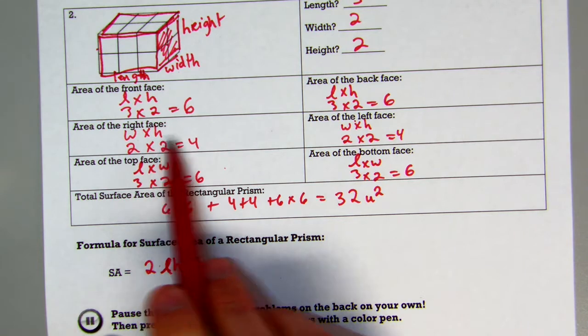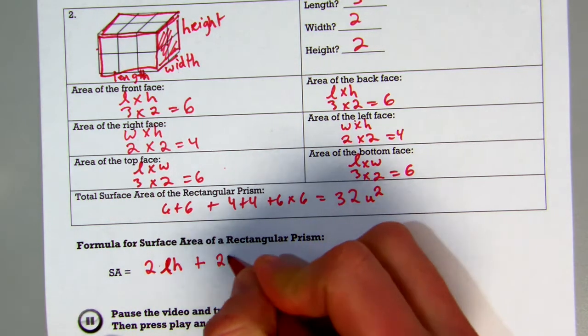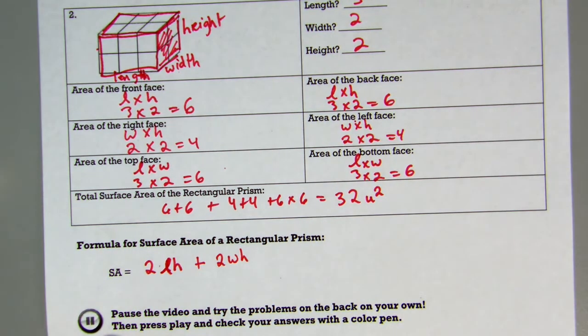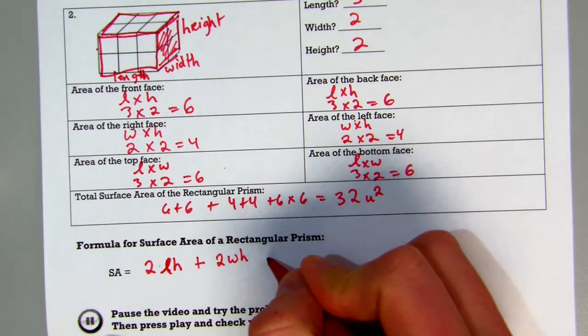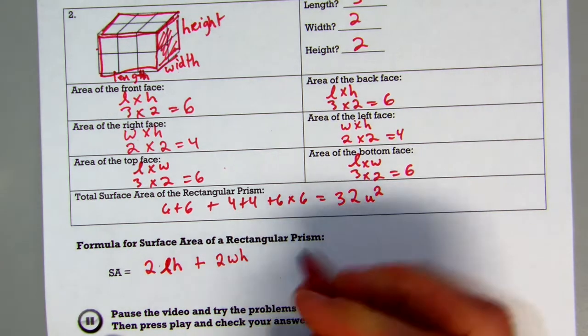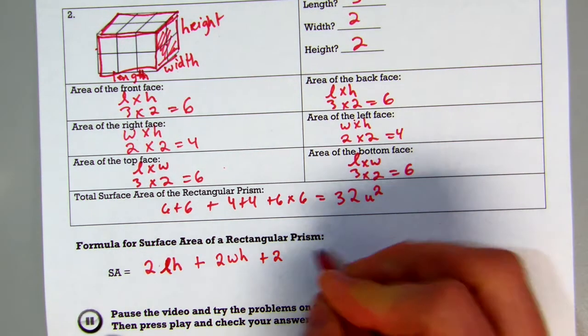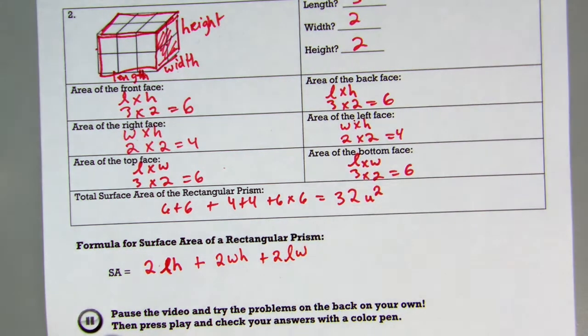We did width and height twice with that. So I'm going to do 2 width times height. And then lastly is my top face and my bottom face. Now I'm going to do that. I did that twice for my length times width. So I'm going to add together 2 times length times width.